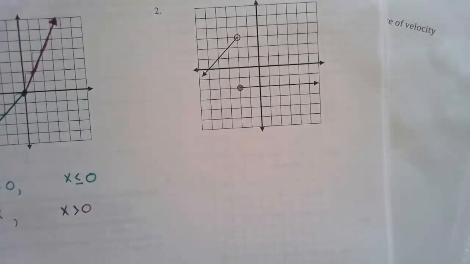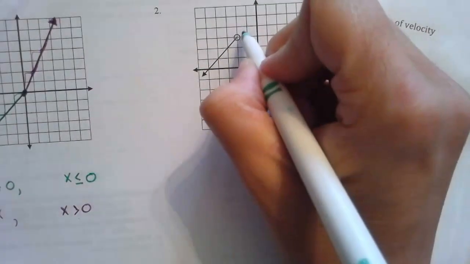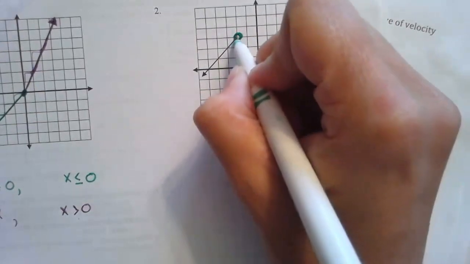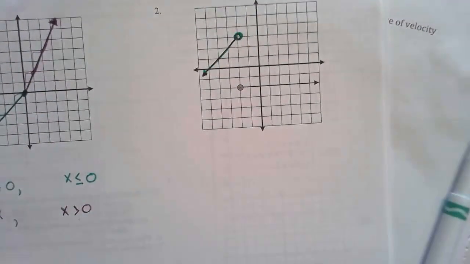Number 2, a little bit trickier because now we have two functions. So once again, we have a green and a purple.